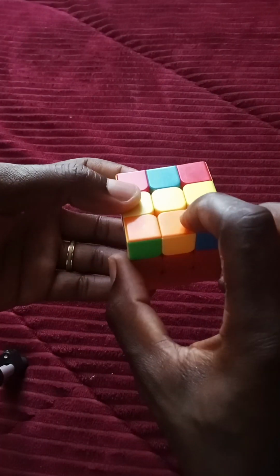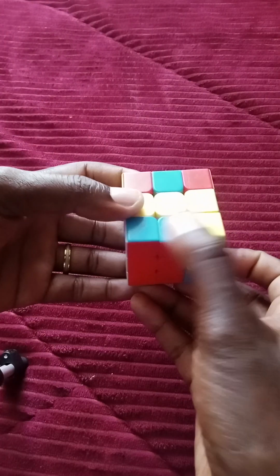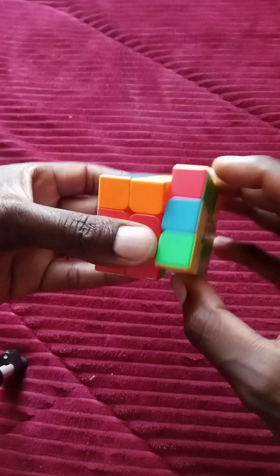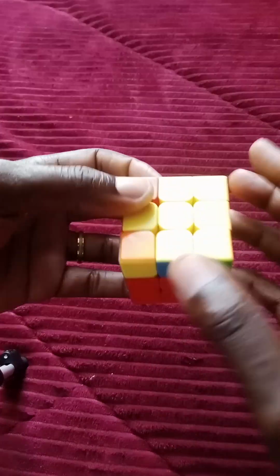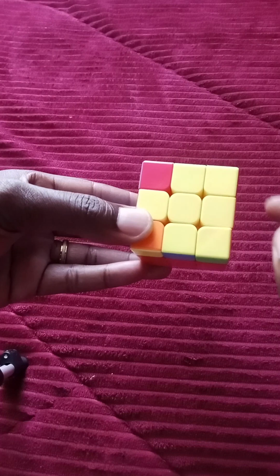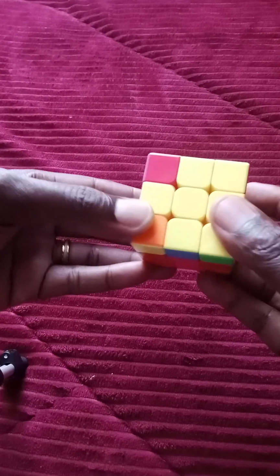So we will again repeat the step: turn the front piece clockwise once, do a right algorithm, and return the piece back. You'll realize that we already have a yellow cross. We now have very many yellows, which is an achievement.